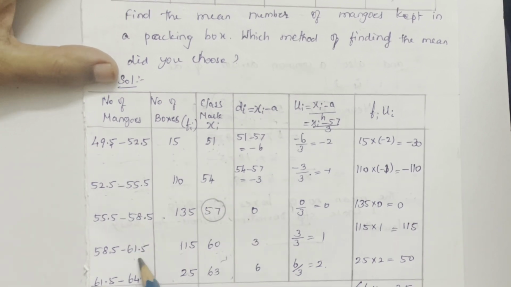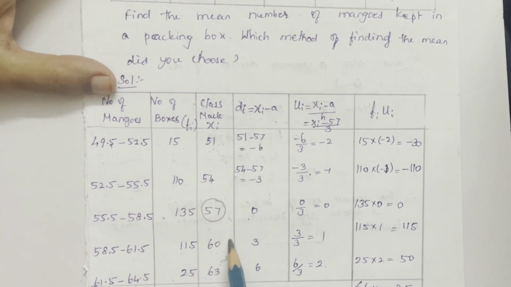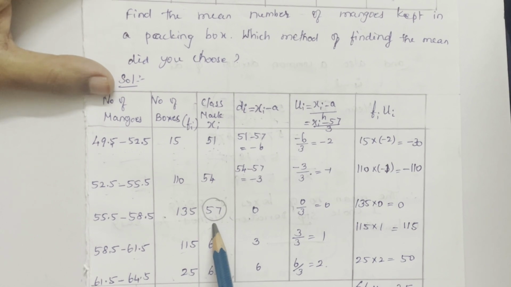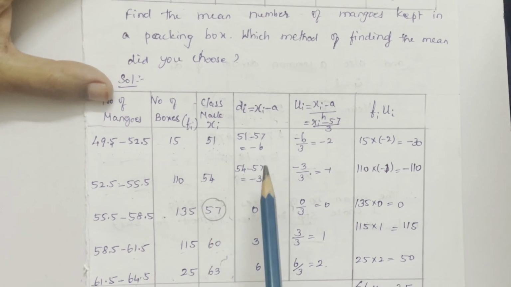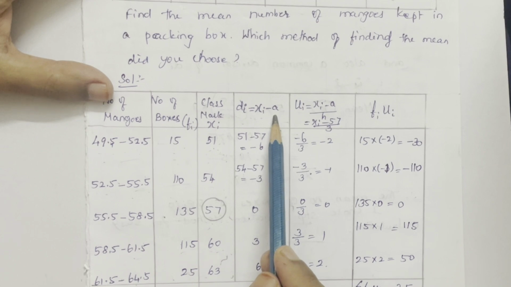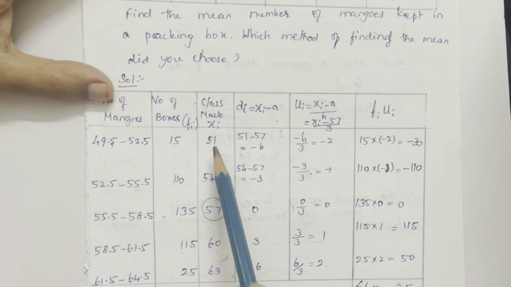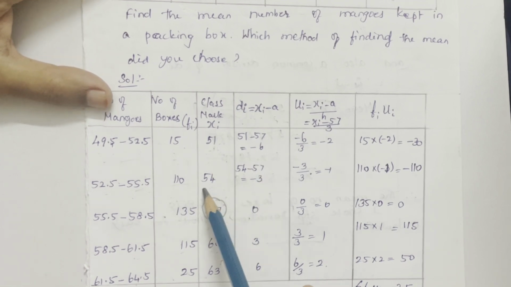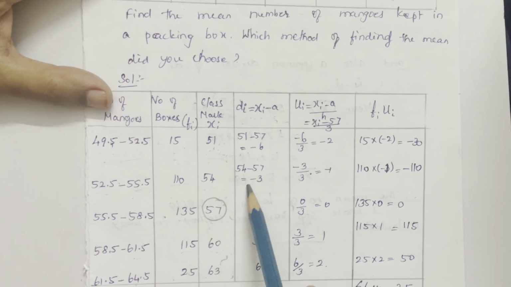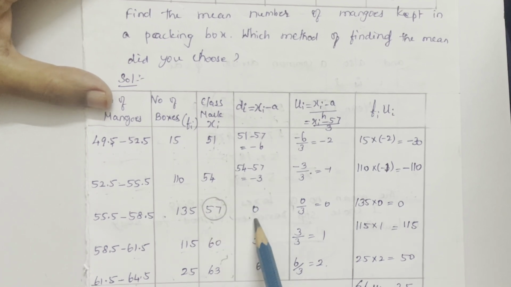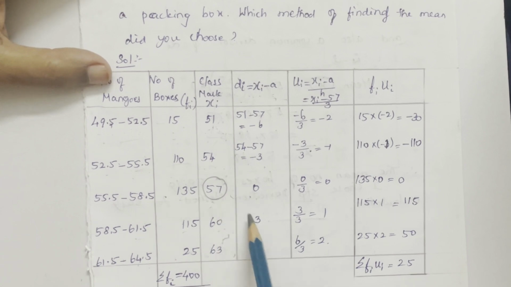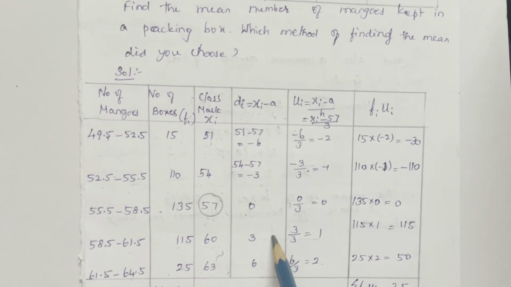Here we have 5 rows. So in that we have to choose the middlemost xi. So 57. That is the assumed mean, that is a. di equals xi minus a. di equals xi is 51 minus a is 57. So 51 minus 57 is minus 6. 54 minus 57 is minus 3. 57 minus 57 is 0. 60 minus 57 is 3. 63 minus 57 is 6. So now we have di.